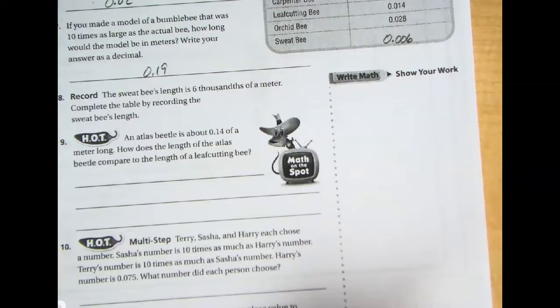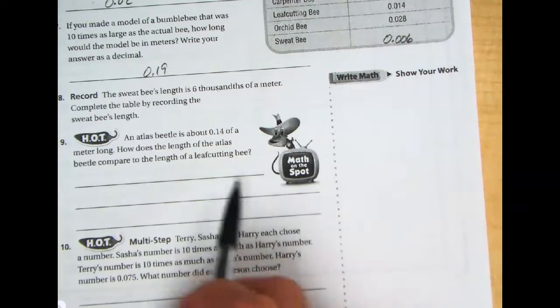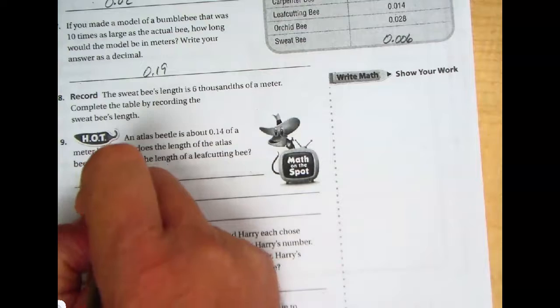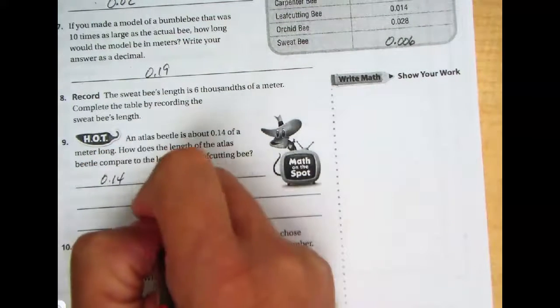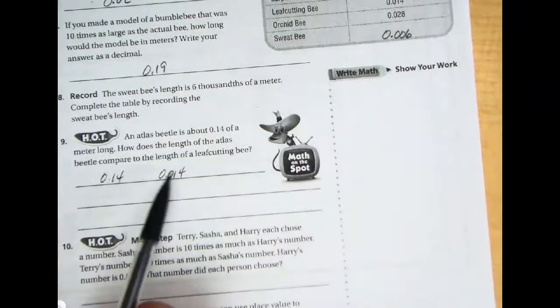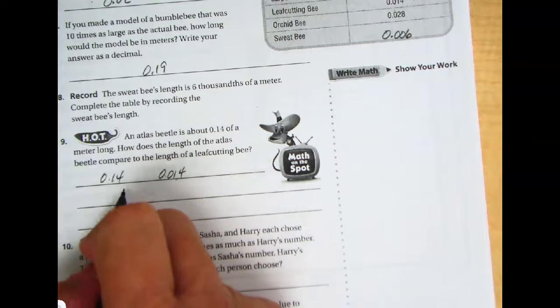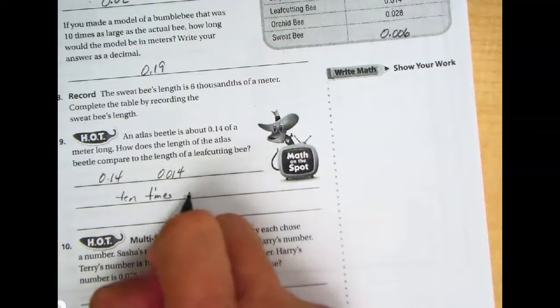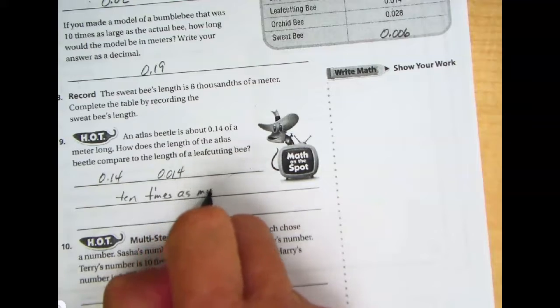It says an atlas beetle is about 1,400ths of a meter long. How does the length of the atlas beetle compare to the length of the leaf-cutting beetle? So this is the atlas beetle, and this is a leaf-cutting beetle. This is 10 times that, 10 times as much.